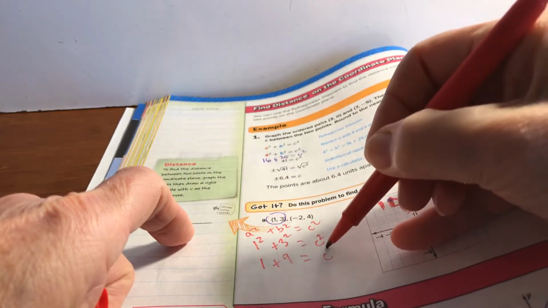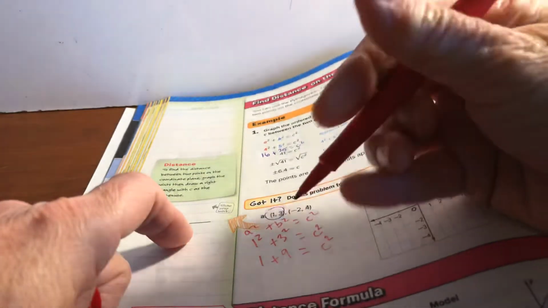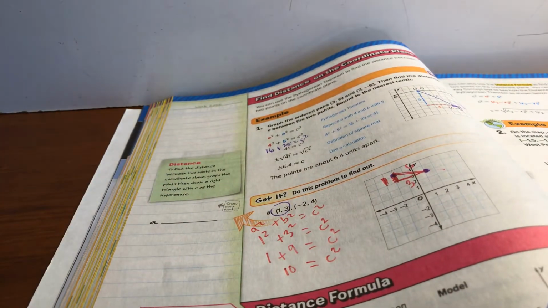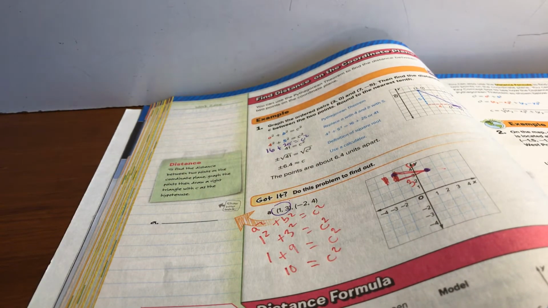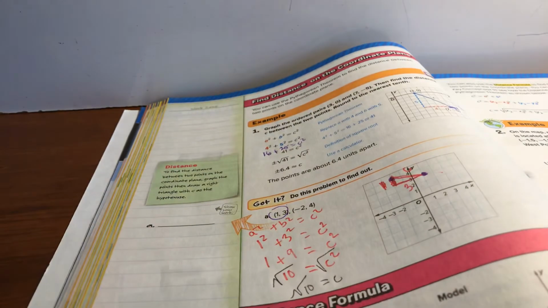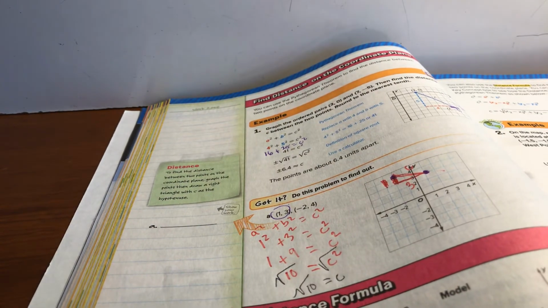So 10 equals c squared. For that last step, you might have to use your iPad or a calculator, I know I would: square root of both sides. So c equals the square root of 10, and you need to find the square root of 10.